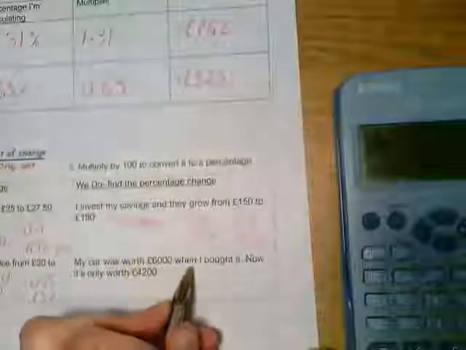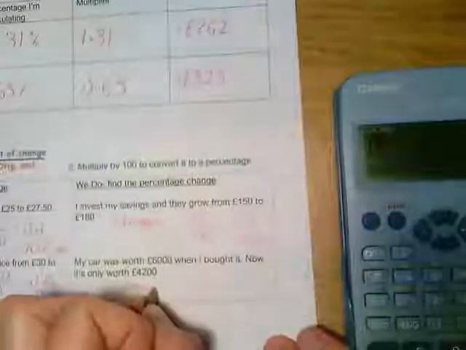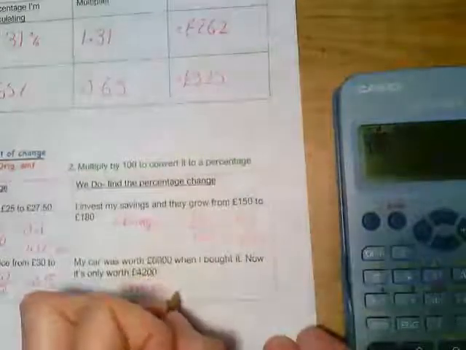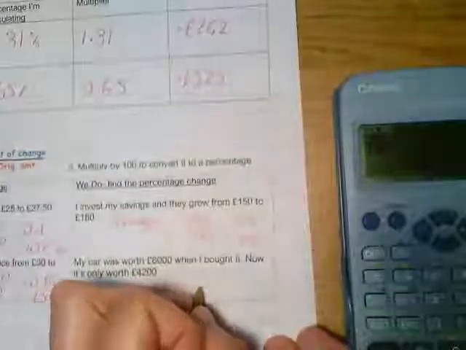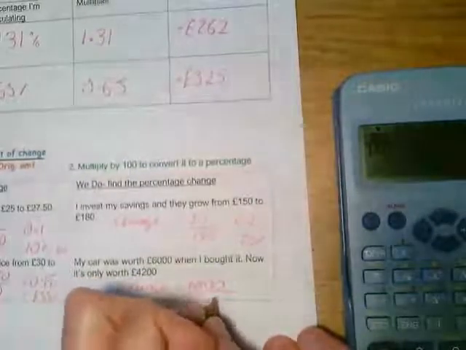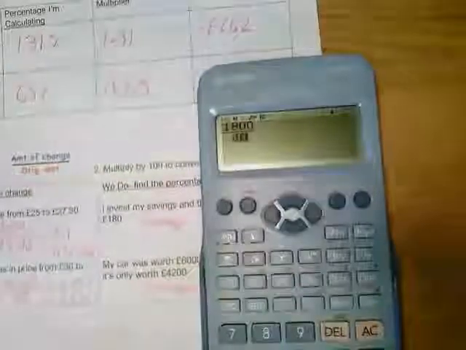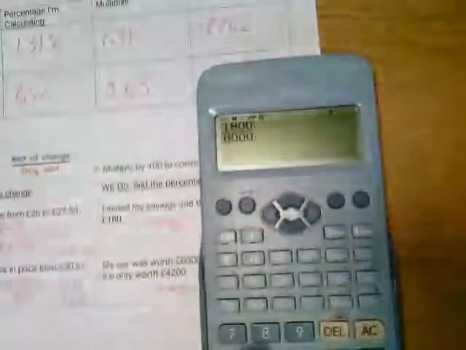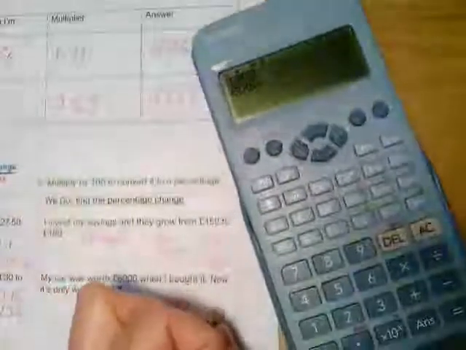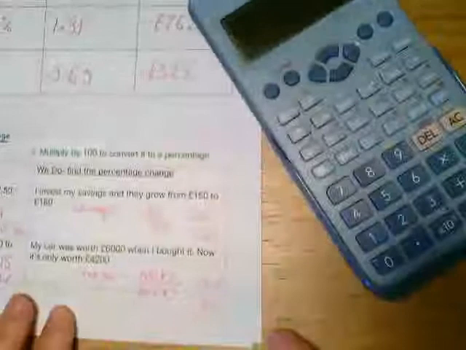Now here, what was my change? Well, my change was, unfortunately, my car went down in value by 1,800. What was the original price? 6,000. Pop it into your calculator. Change it into a decimal. Did you get 30% decrease?